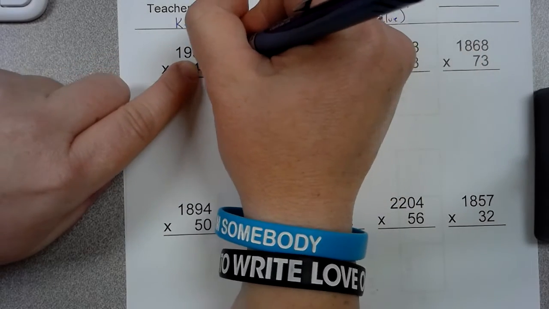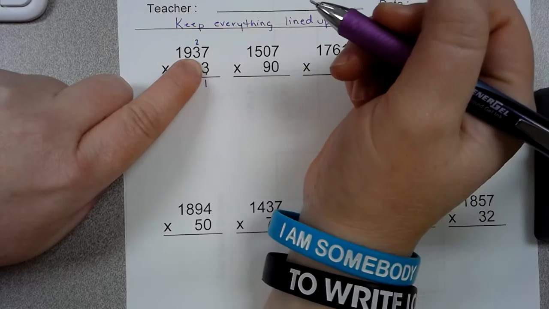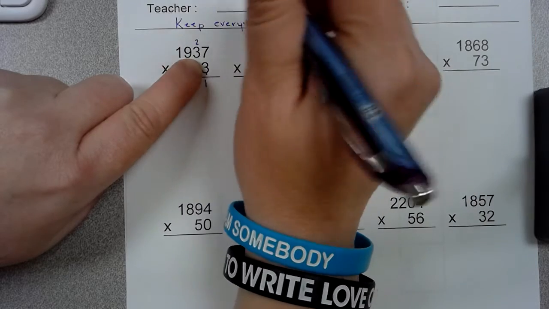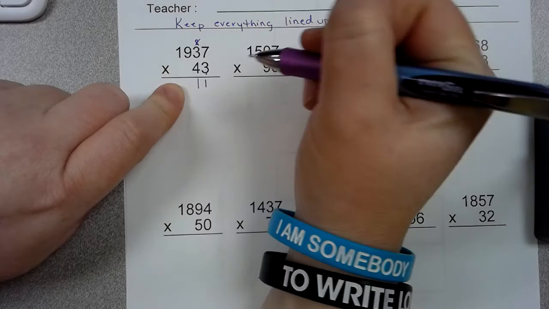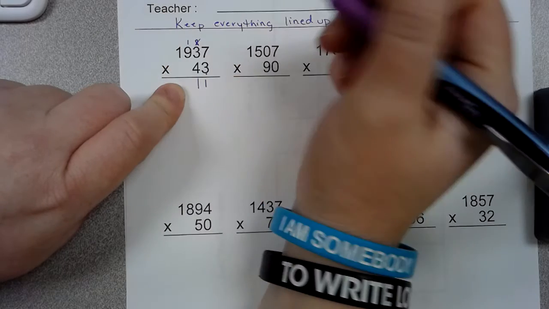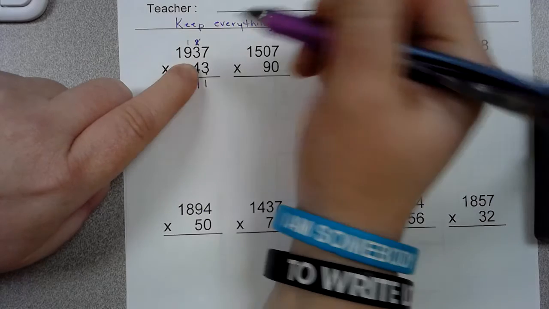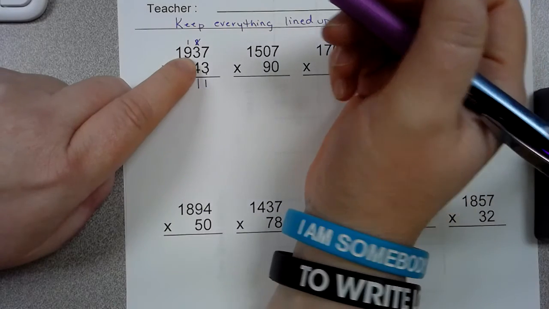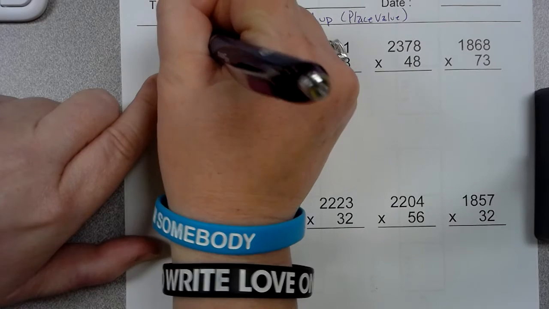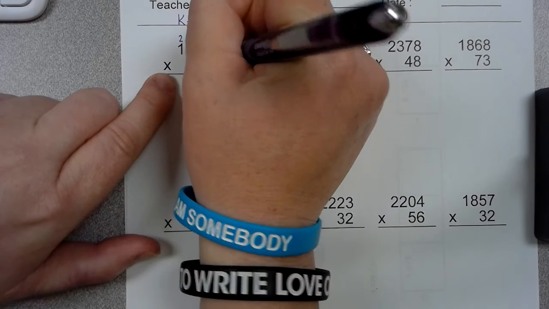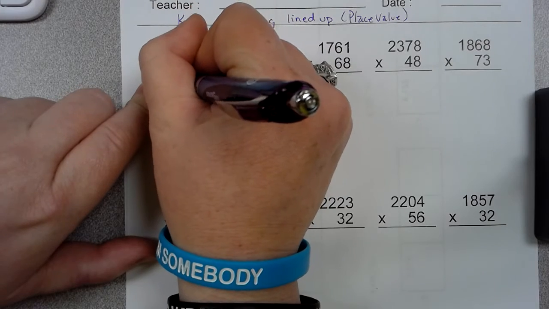Now, I'm going to go 3 times 3, which is 9. Add 2, 10, 11. So I'm going to mark this one out, put a 1 down here, kick up another one right there. Now, 3 times 9 is 27, plus 1 is 28. Kick up my 2. 3 times 1 is 3, plus 2 is 5.